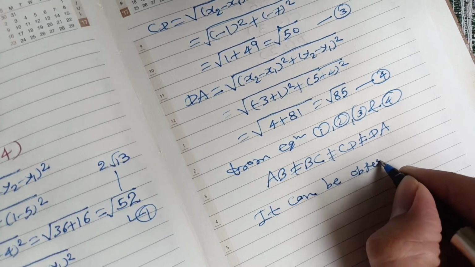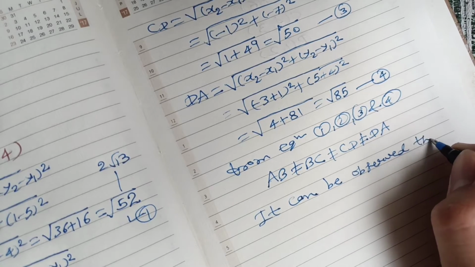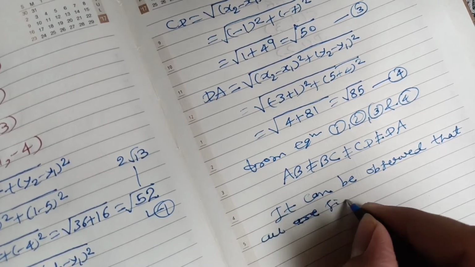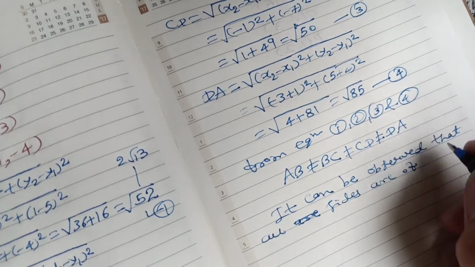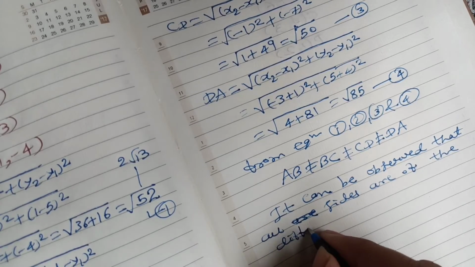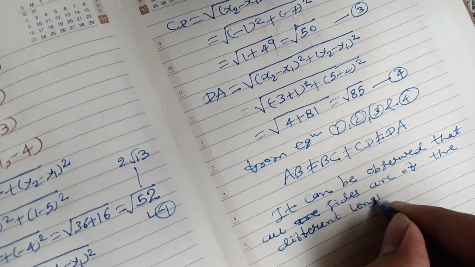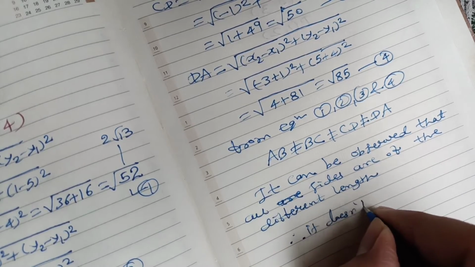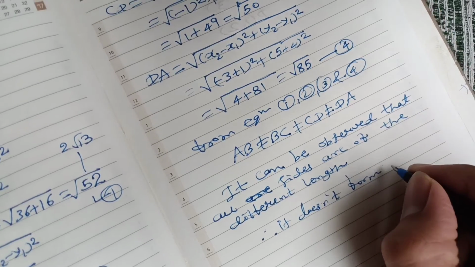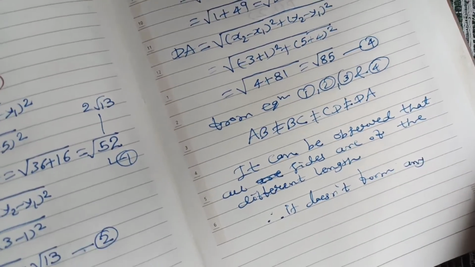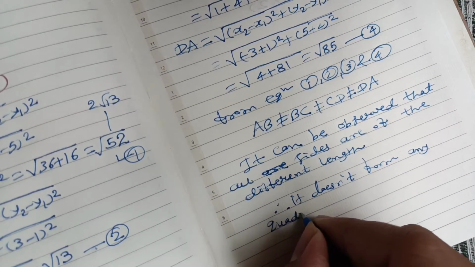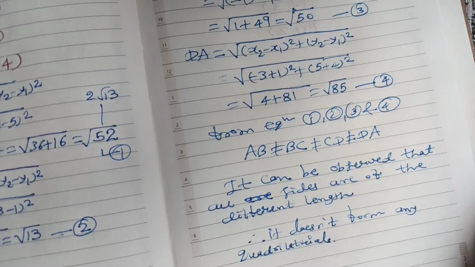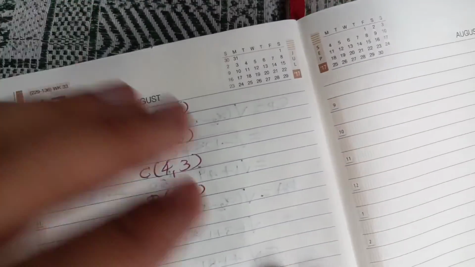It can be observed that all sides are of different lengths. Therefore, it doesn't form any quadrilateral, because all sides are different. Okay, next, question number 3.